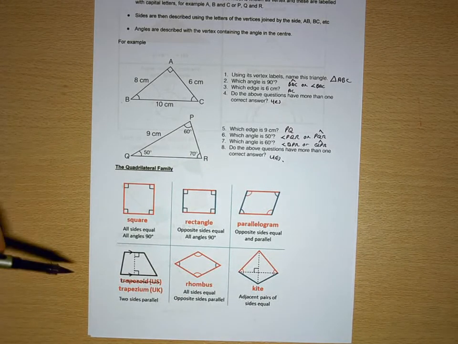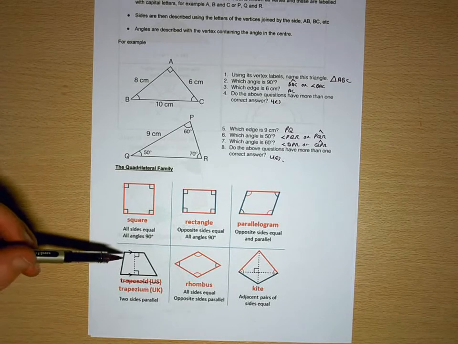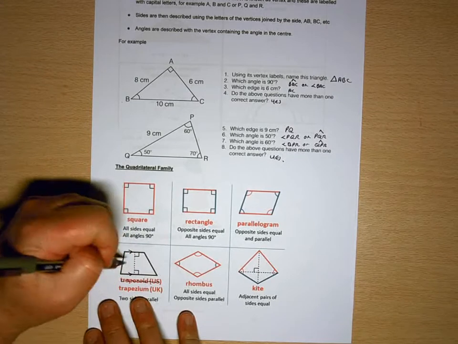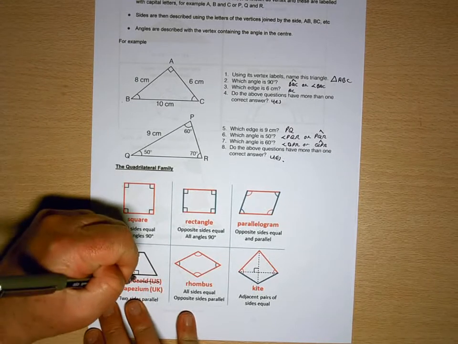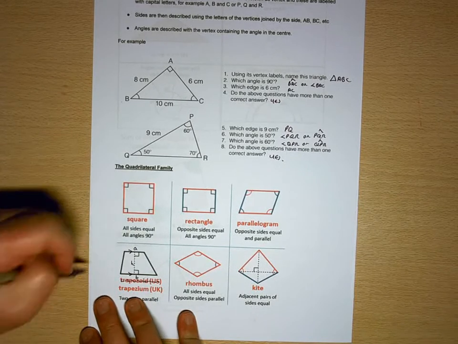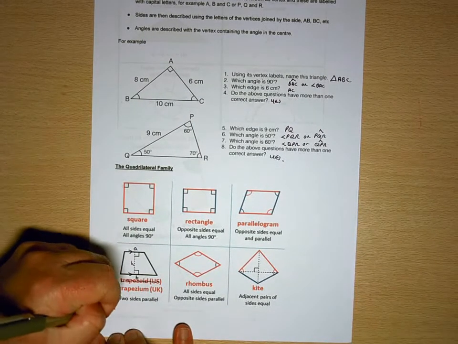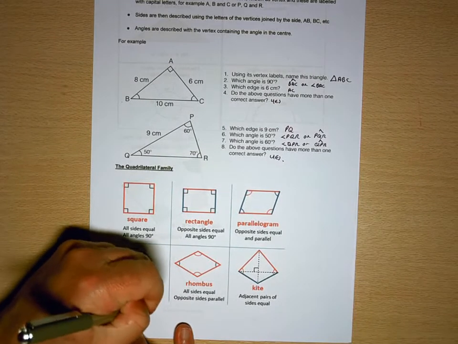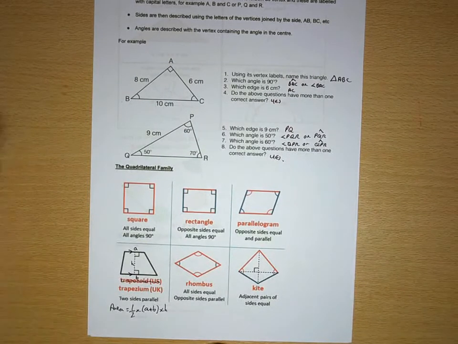And when we were doing area and volume, we worked out the area for that was, if that side was A, that side would be B, and the distance between them was H. The area would be a half times A plus B times H. Don't need that for this work, but the more times you hear it, the better chance you've got of remembering it.